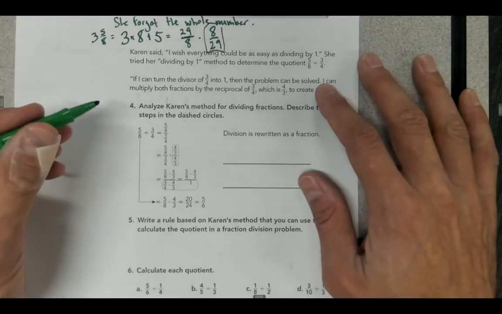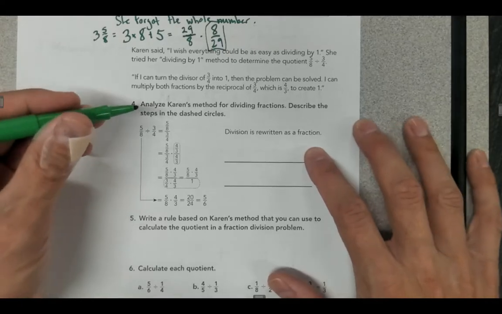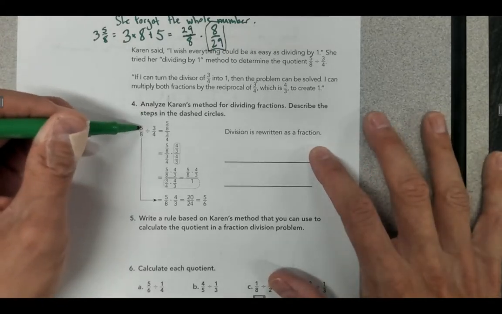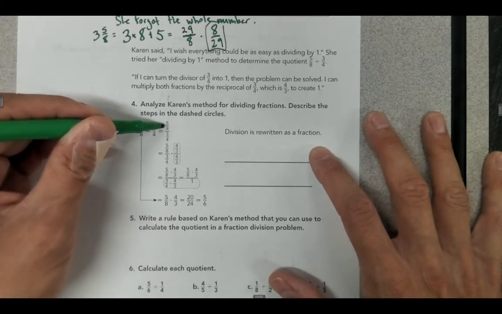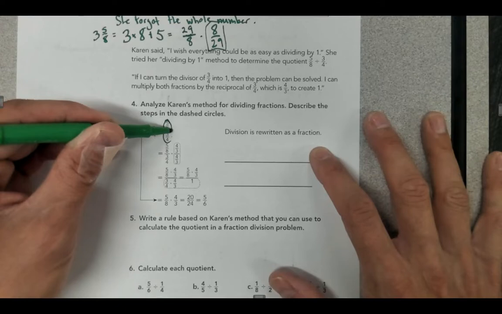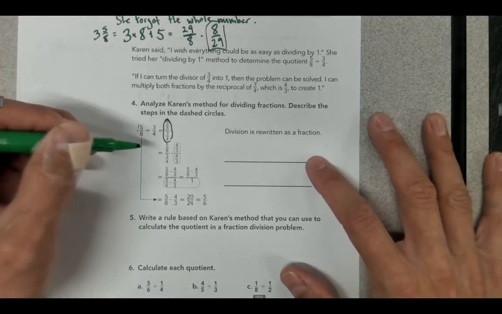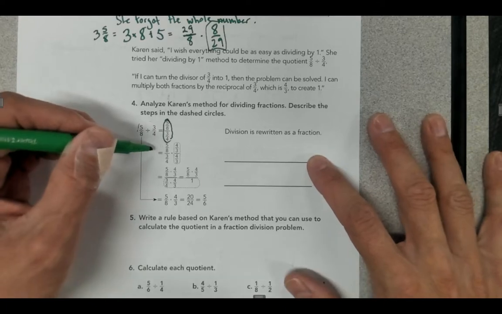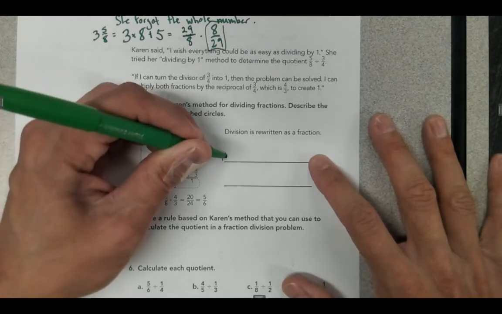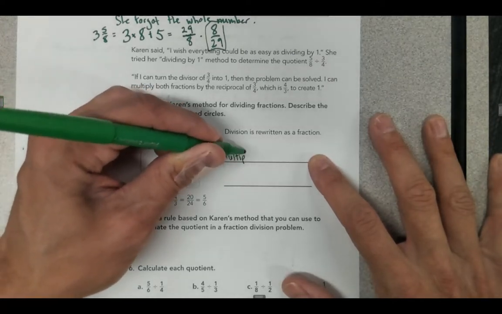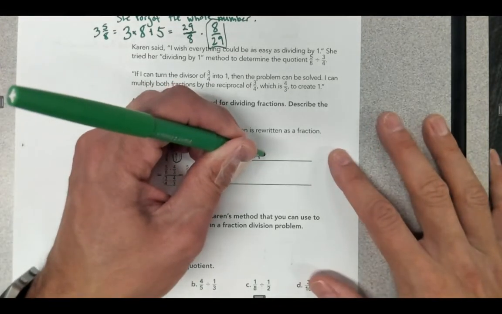Okay, so this is just showing why I can multiply by the reciprocal. And so in this first one, I took this division problem, 5/8 divided by 3/4, and I wrote it as a complex fraction right here. This is a complex fraction. Okay, and they'll be showing you more of those next year. Then in this next step, I multiplied them both by the reciprocal.